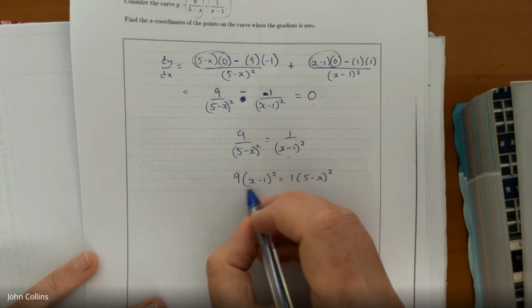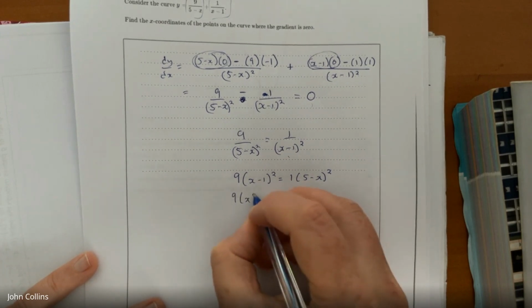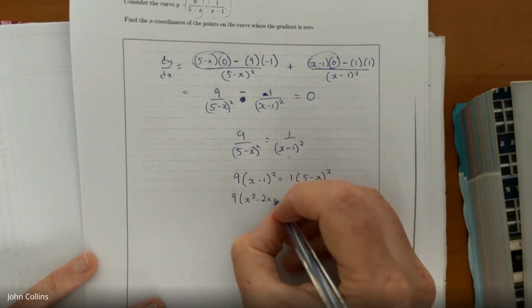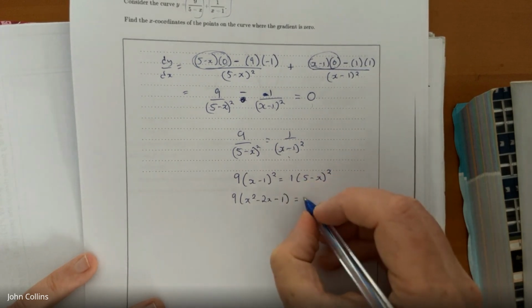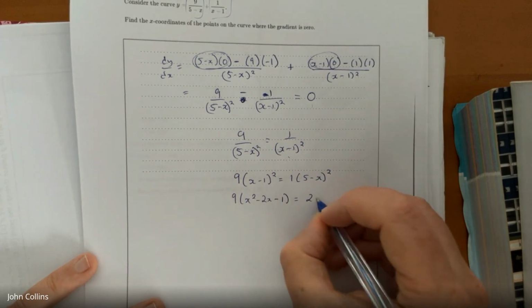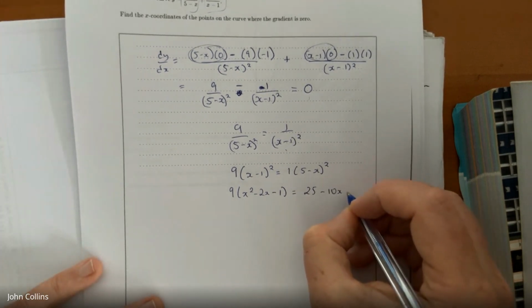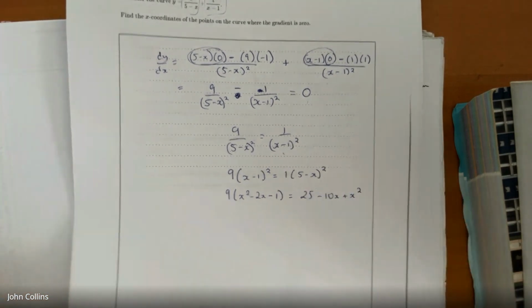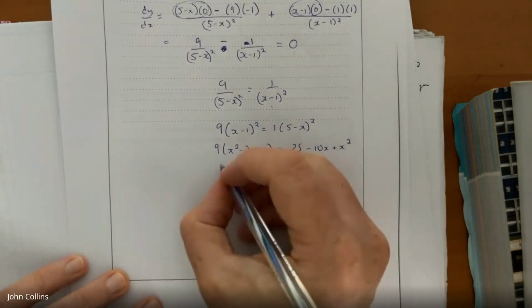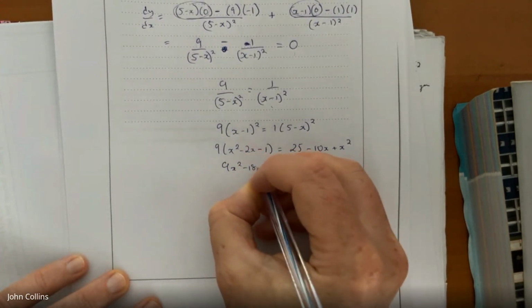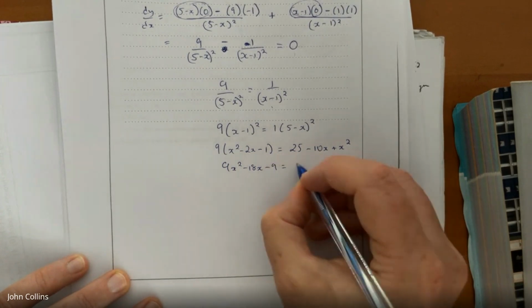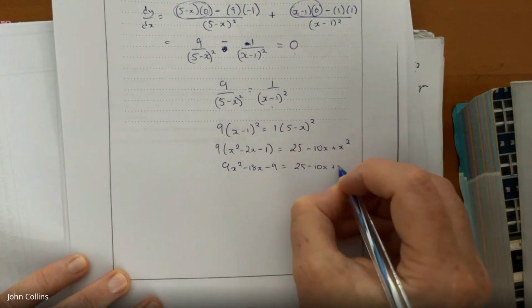Right, I just got to work this out. So x minus 1 squared, I've got to be able to do quite quickly. And this one is just going to be 5 minus x, so I give 25. If it's multiplied by 1, it doesn't matter. So minus 10x plus x squared, I think. I'm going to multiply this by 9 on this side next. 18x minus 9 is equal to 25 minus 10x plus x squared.